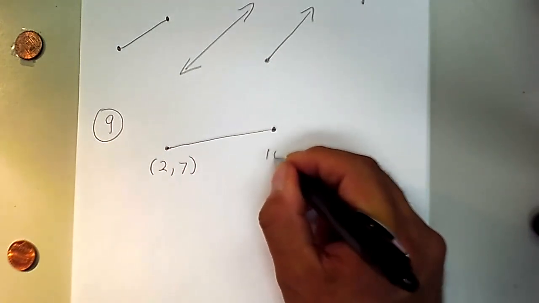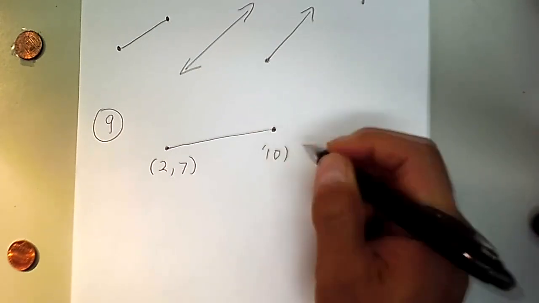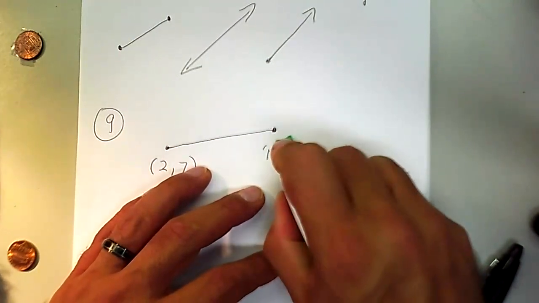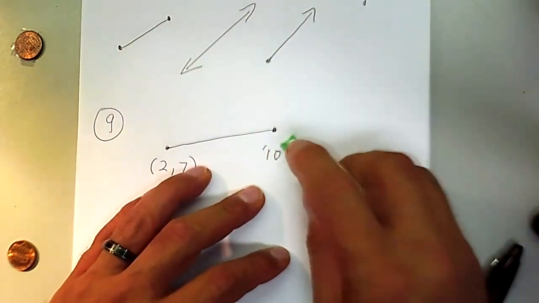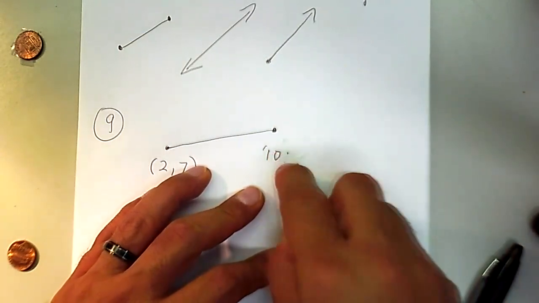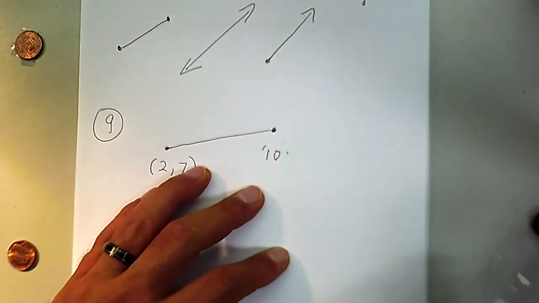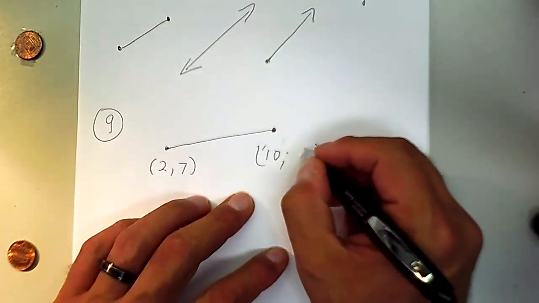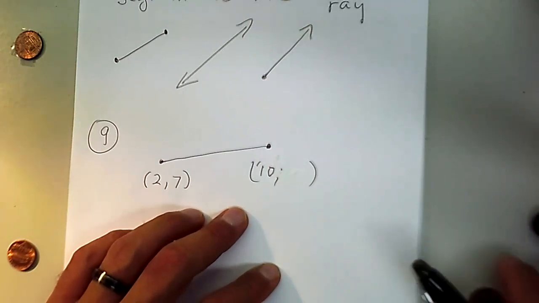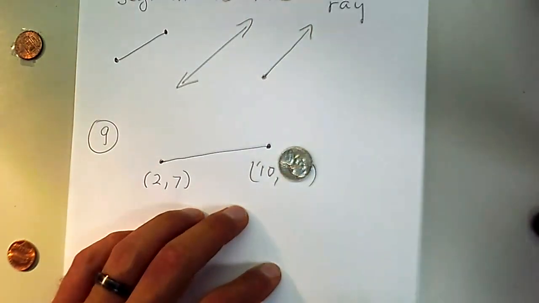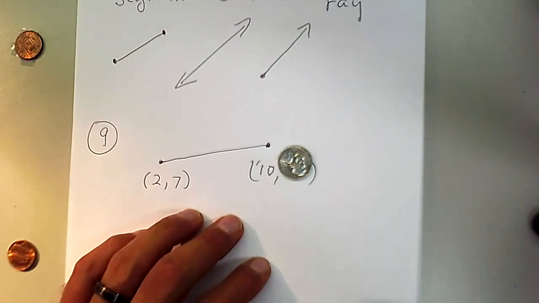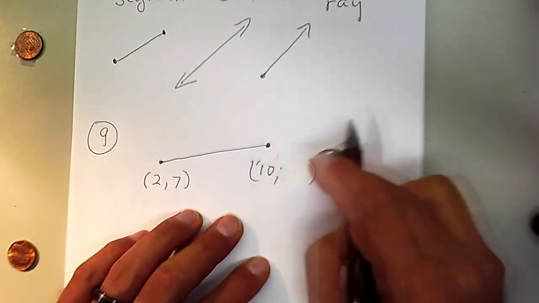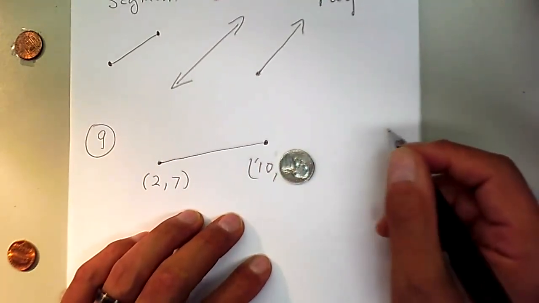Let's say 10, comma, and let's pretend we didn't know that number. Let's pretend something was blocking that. So pretend there's a number behind that. There's no number, but pretend there was a number there.